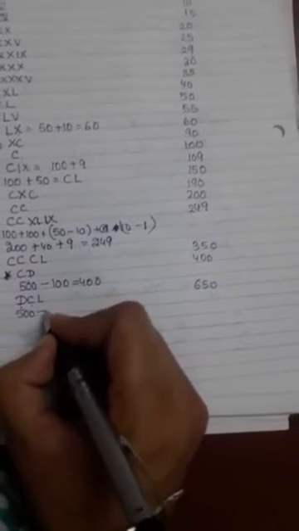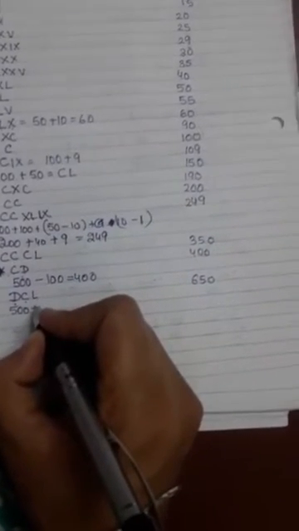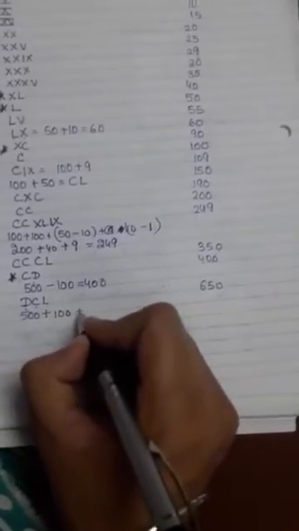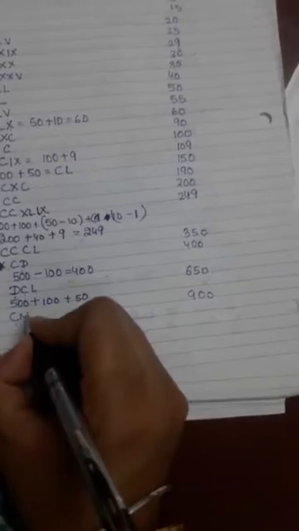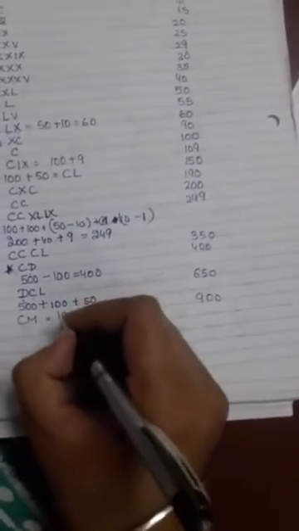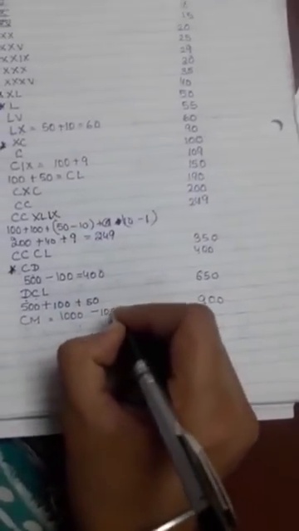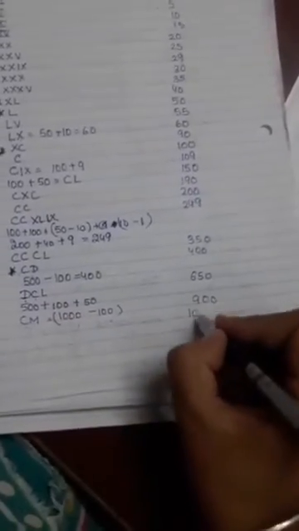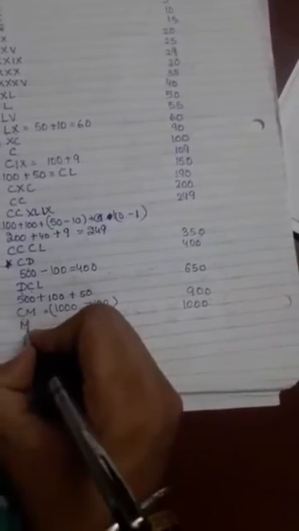So these are in one order, and the addition rule is applicable over here. 500 plus 100 plus 50, so the answer is 650. 900, you all know how to write 900. In the subtraction rule we did CM, that is 1000 minus 100. If I have to write 1000, 1000 is written as M only.